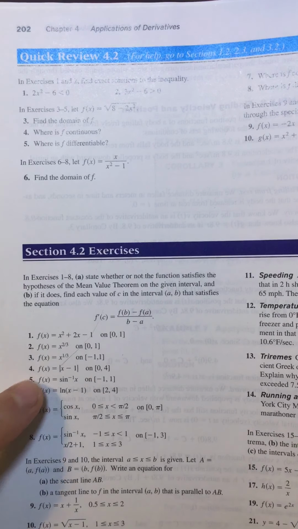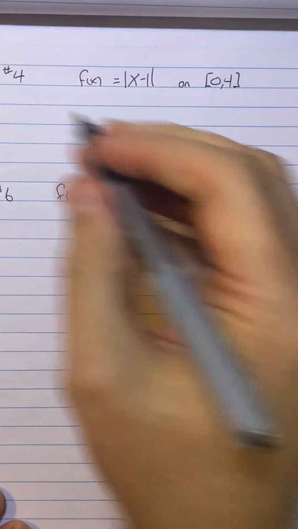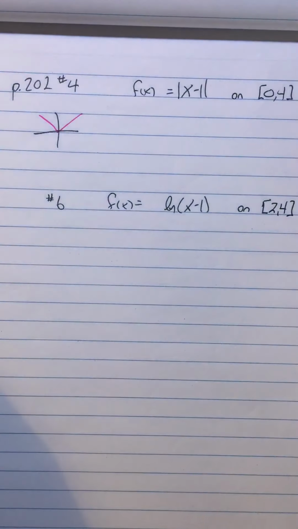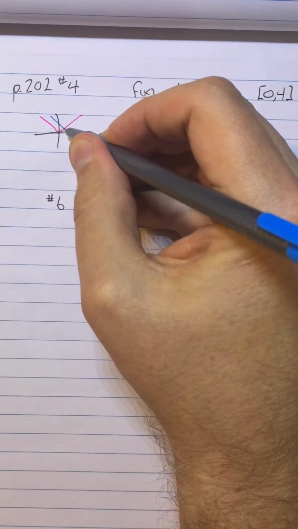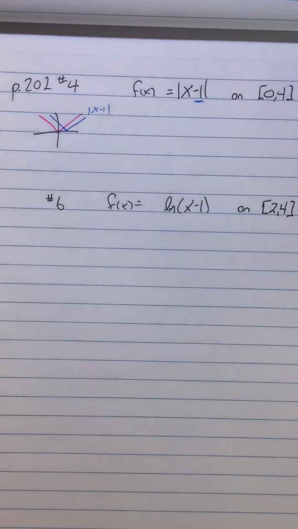All right, we're going to look at number 4. So it says absolute value x minus 1 on 0 to 4. What I want you to think is, okay, what does this look like? I know that absolute value of x looks like that. And by the way, have I mentioned that you really need to understand transformations in this class? Because you do. This minus 1 is a shift to the right. This is why you learned about transformations. So here's absolute value of x minus 1. You don't need a graphing calculator to tell you that. You need to know the parent graph and the transformation.